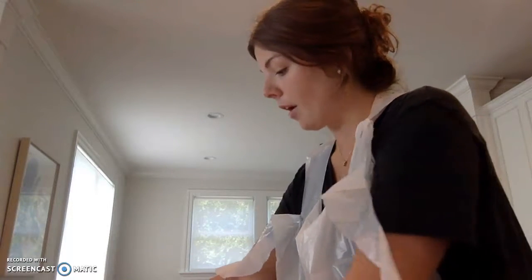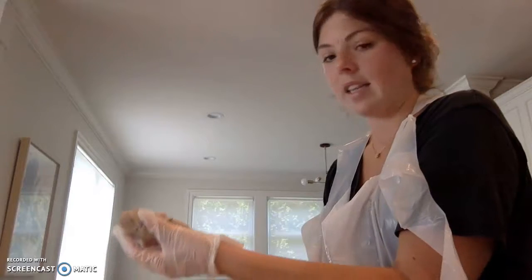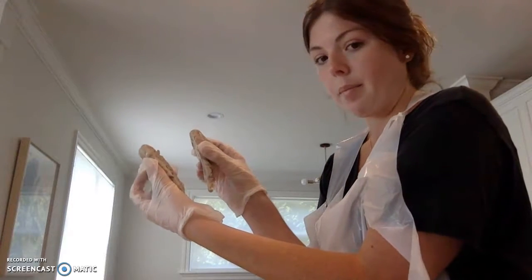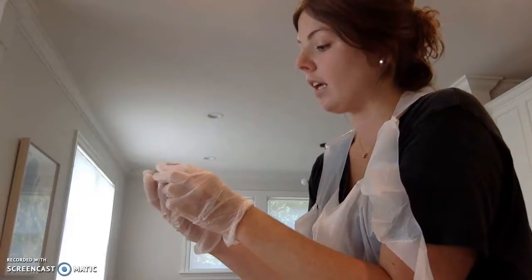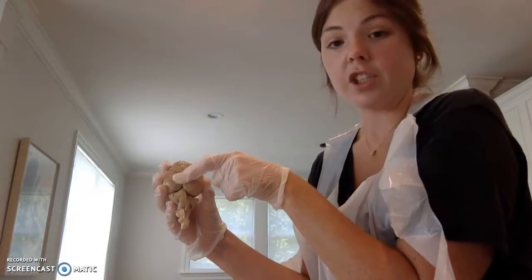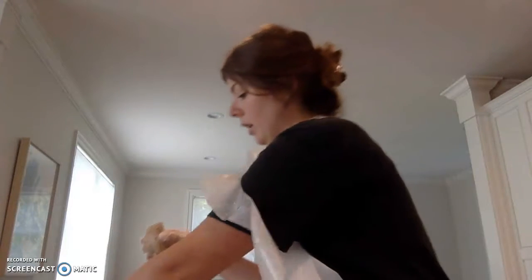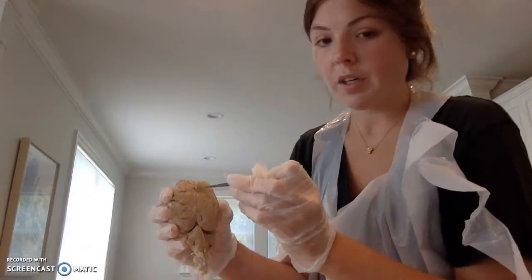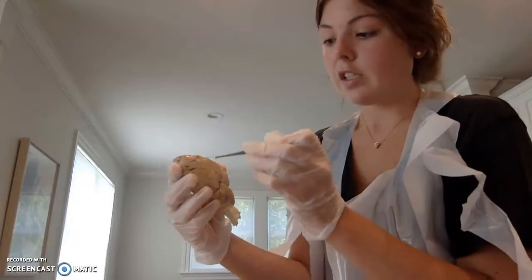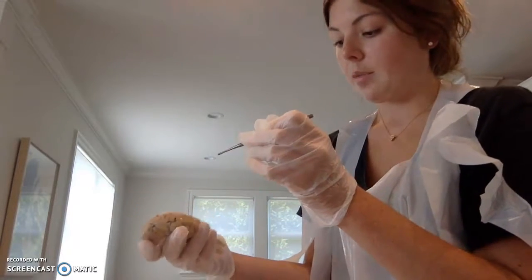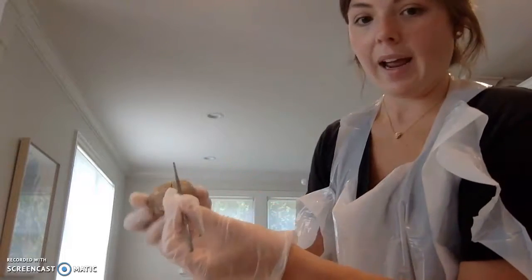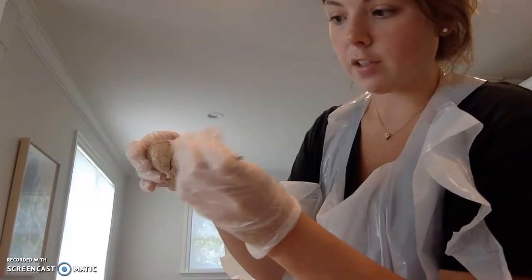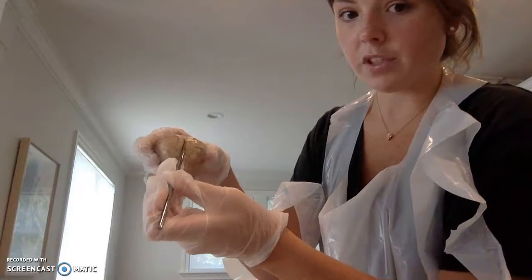So now I have cut the sheep brain into halves along the longitudinal fissure. I'm just going to start with the lobes. First we have our frontal lobe, which is right here.